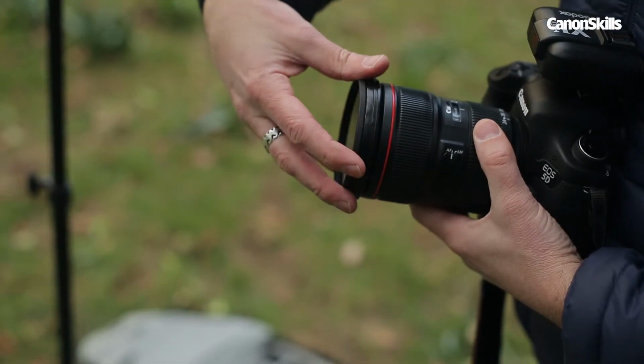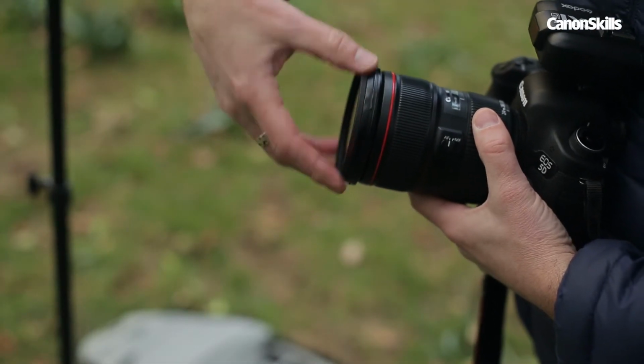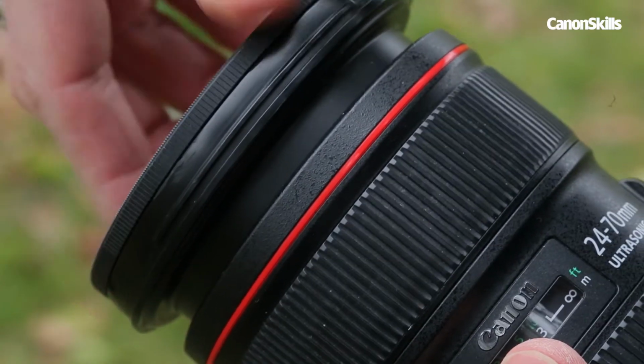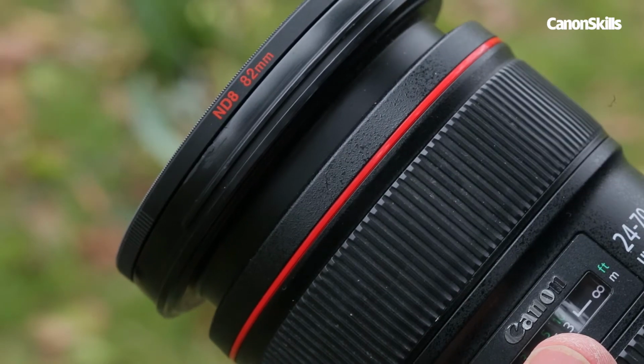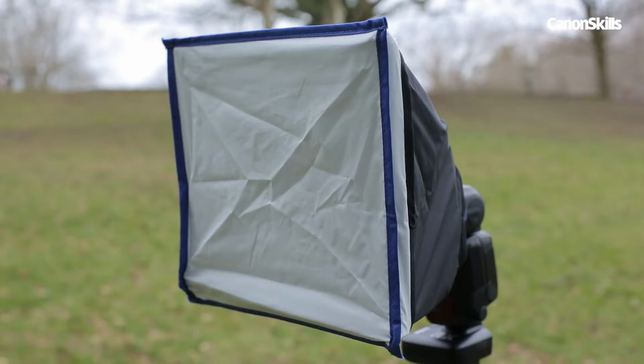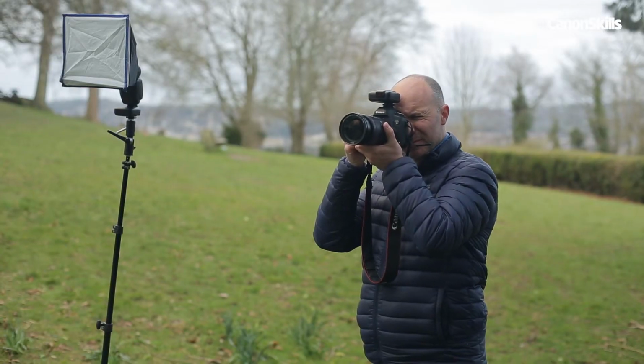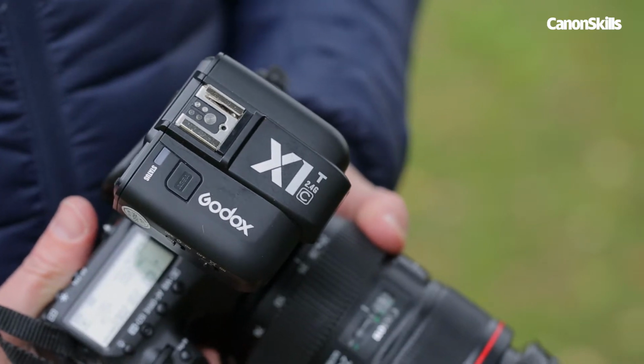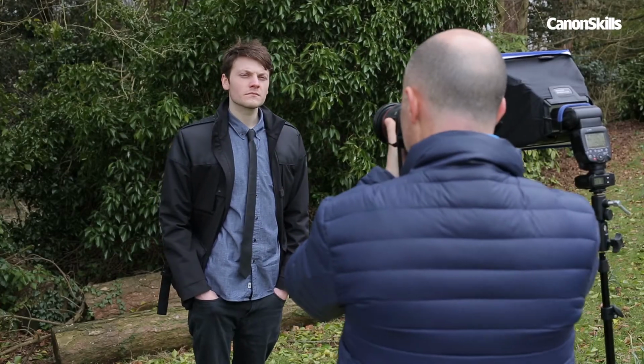We're using a Manfrotto 3-stop ND filter. Choose the correct filter size for your lens. For our 24-70mm lens, we need an 82mm filter. For our flash, we've added a diffuser for softer light. As I want to create more moody side light rather than boring straight-on flash, I'm using triggers and my flash on a stand to one side of our subject.